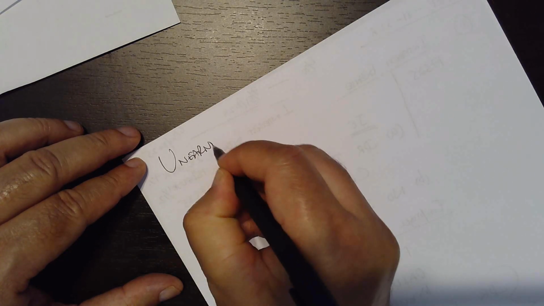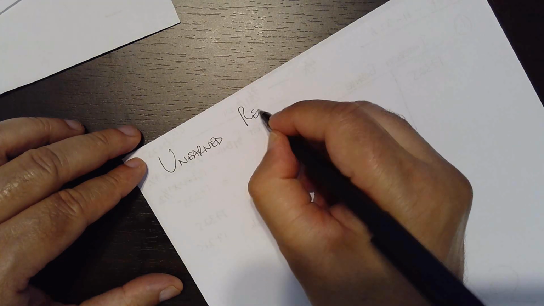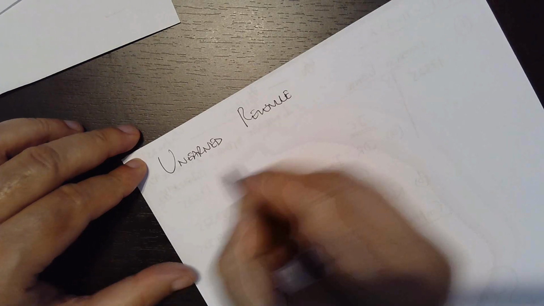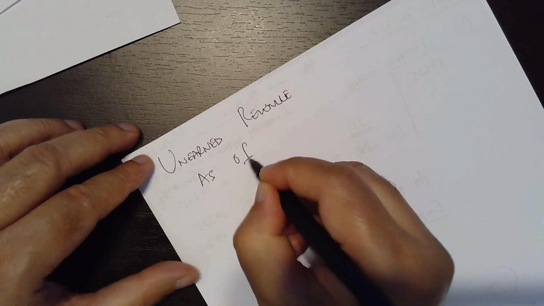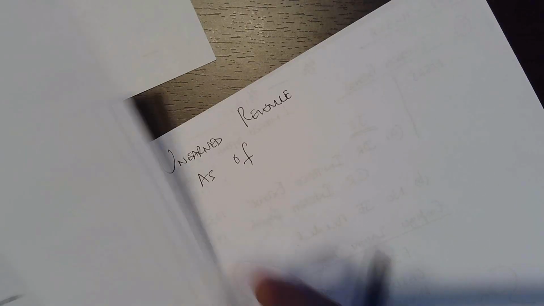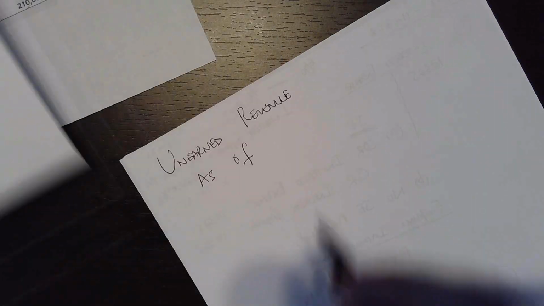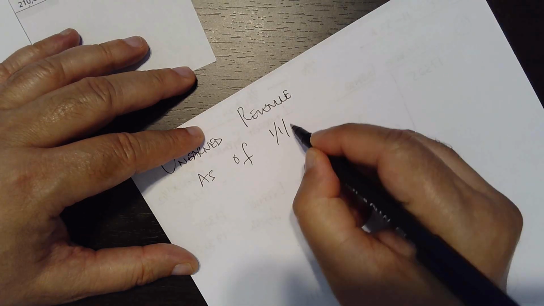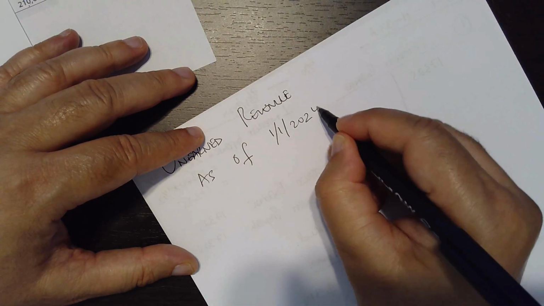Unearned revenue as of, according to this question, February 1st, as of February 1st, 2024.